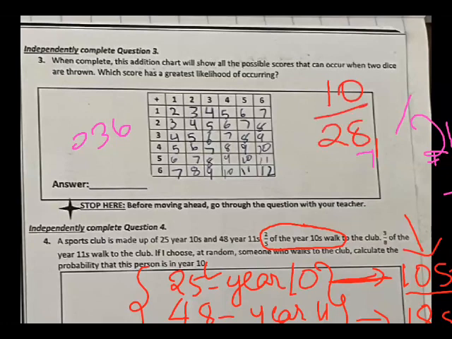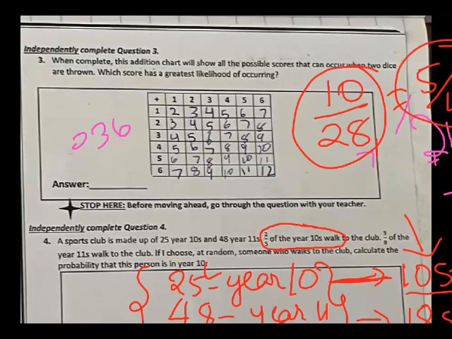What can we write instead of 10 over 28? Simplified, 5 over 14. Excellent. It is 5 over 14. This is your final answer. This is your probability. That's all. You can write 5 over 14, or you can write it in decimal form, or as a percentage. Whichever you want, okay? You can leave it as 5 over 14 itself.